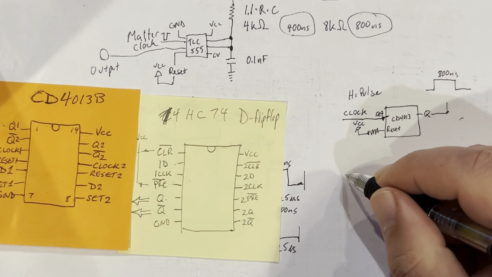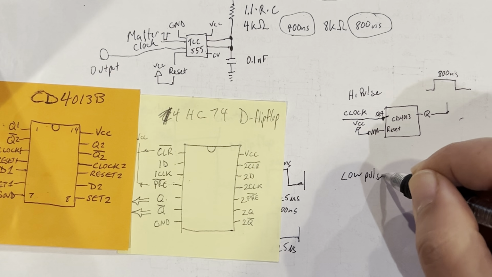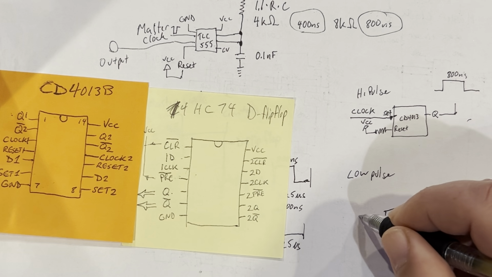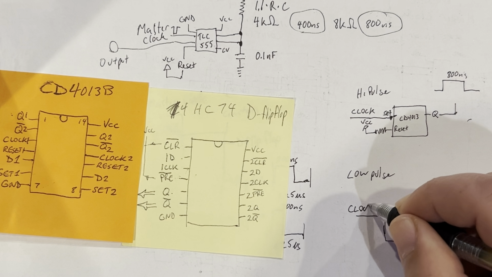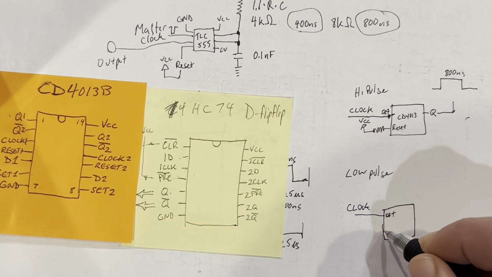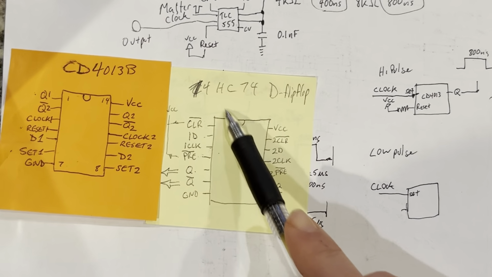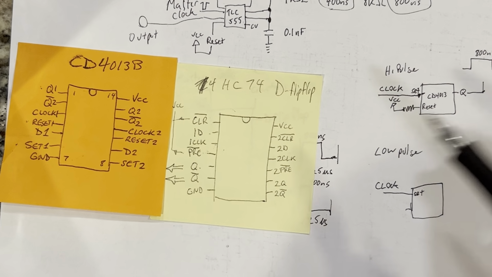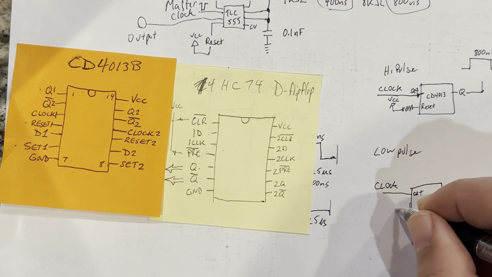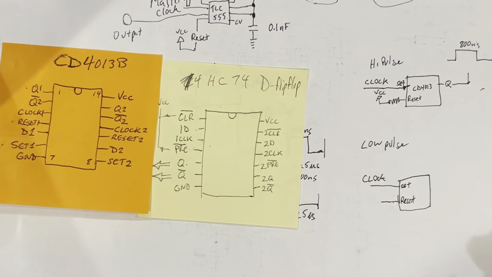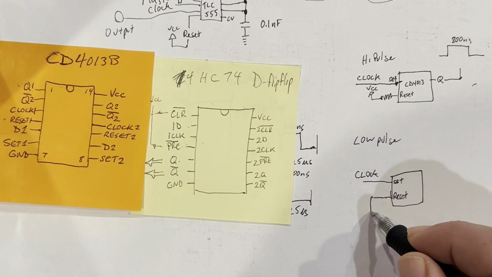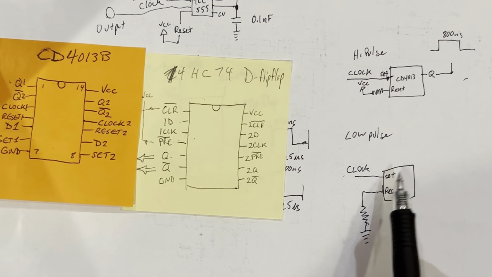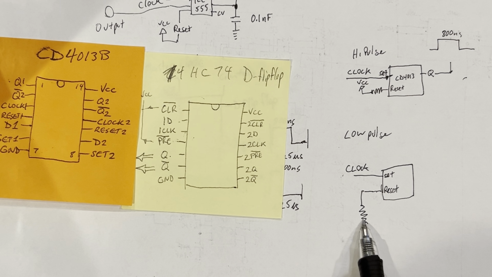Similarly, for the low pulse, I did the exact same thing. I had the clock going into the set. Since the sets and resets on this flip-flop are active low, I had the reset tied through a resistor to ground, and so the clock would activate it. This would assert the set, and then the reset would be tied low.